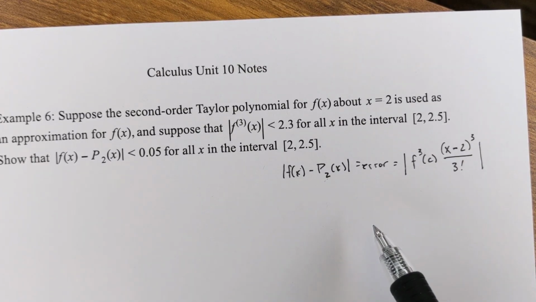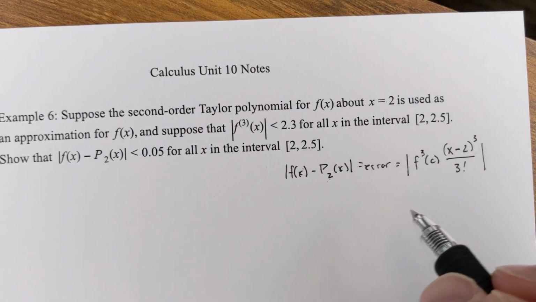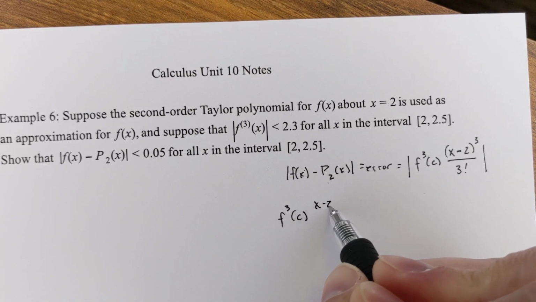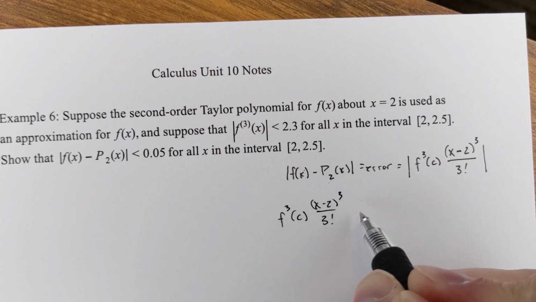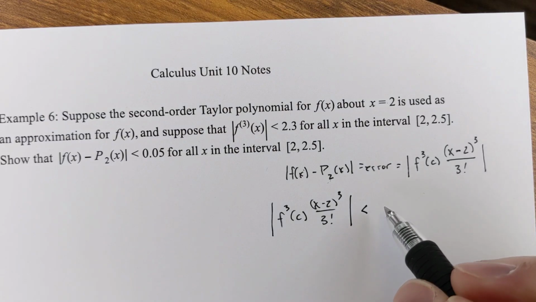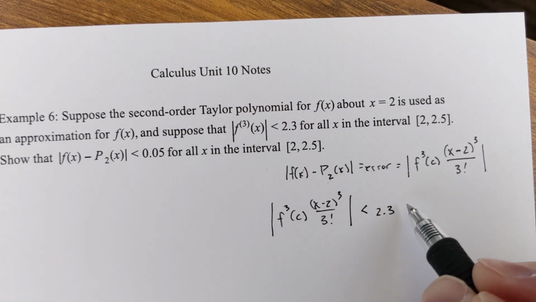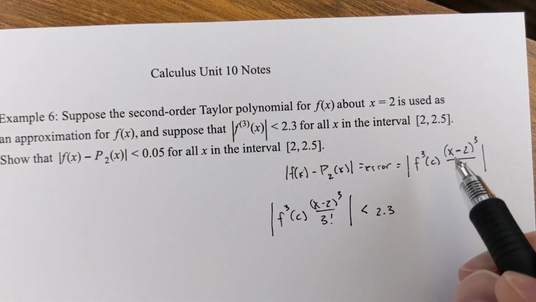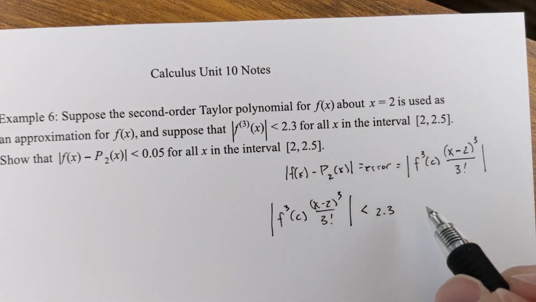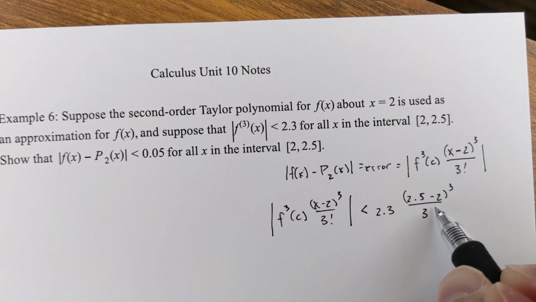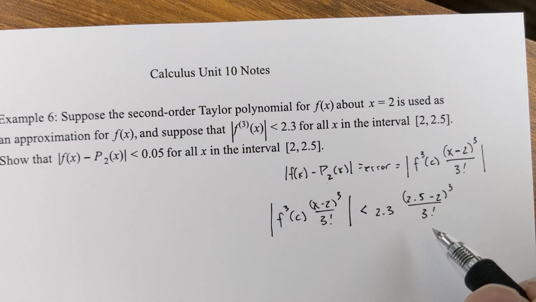Now if we fill our numbers in, this has to be less than 2/3 times x, which is 2.5, minus 2 cubed over 3 factorial.